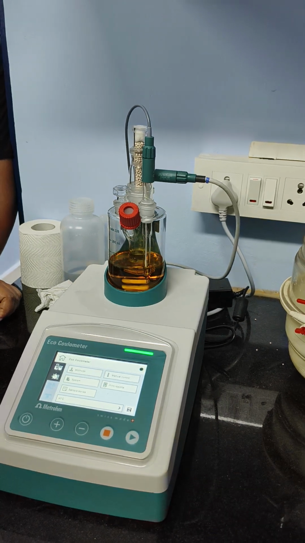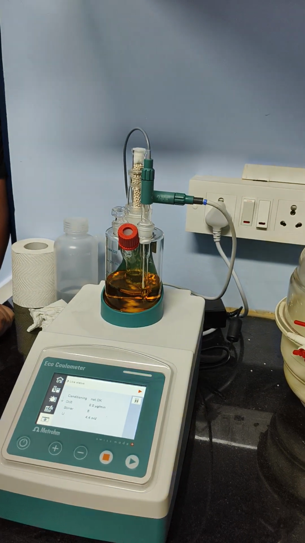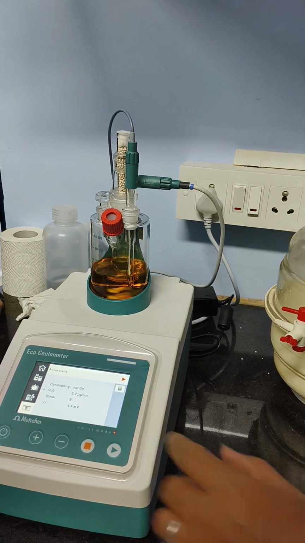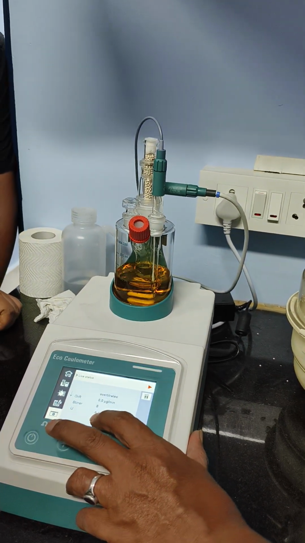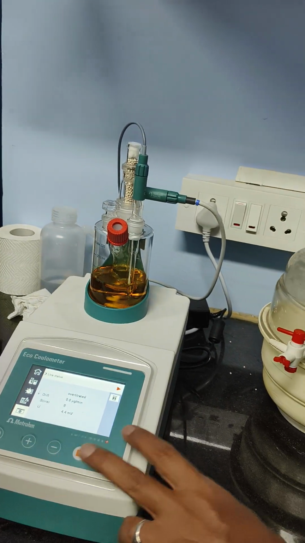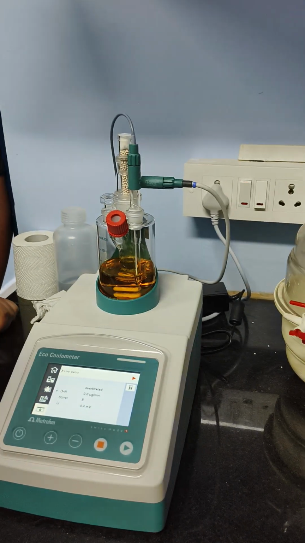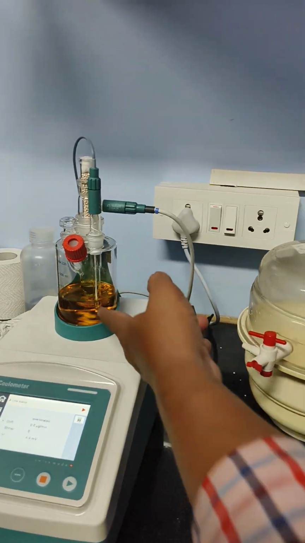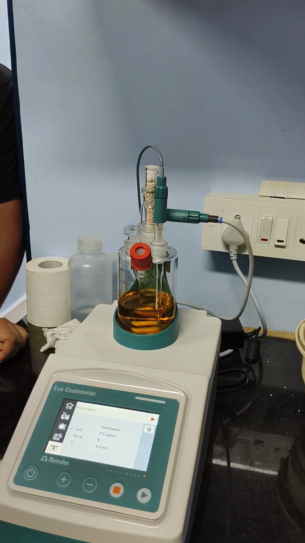Once you start, the machine will start and it will indicate the value here. The drift value should come below 20 and the potential should come less than 50 millivolt. Right now drift is 0. That's what I told before adding. After adding, I told, this has already been used.